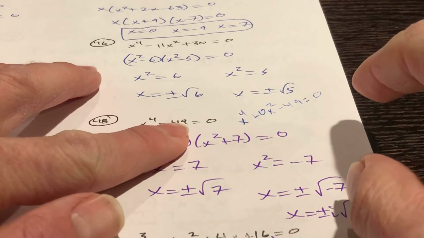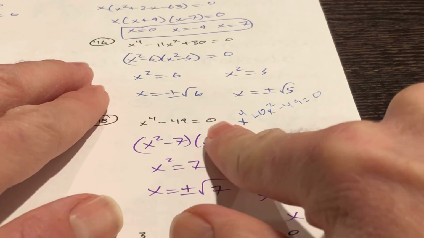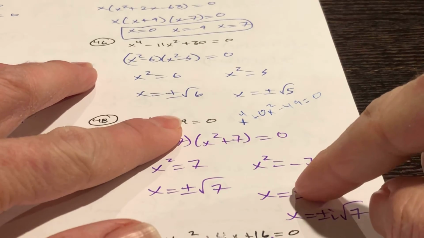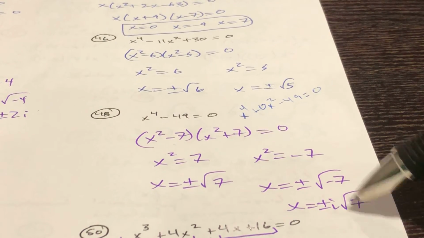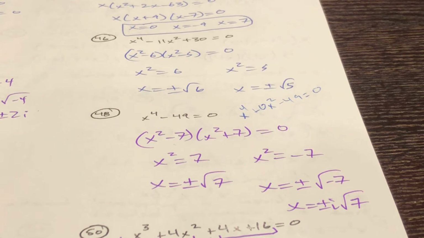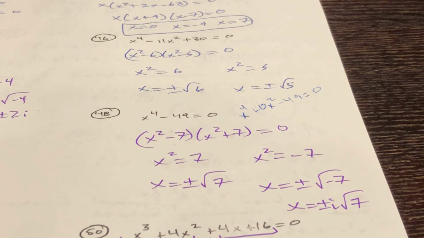All right. Add 7 to both sides here. Subtract 7 from both sides. Take the square root. You get plus or minus root 7, plus or minus the square root of negative 7. Take the i out immediately when you take the square root of a negative. Plus or minus i root 7.